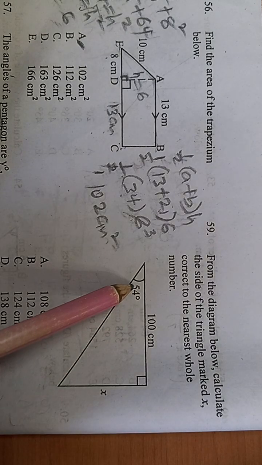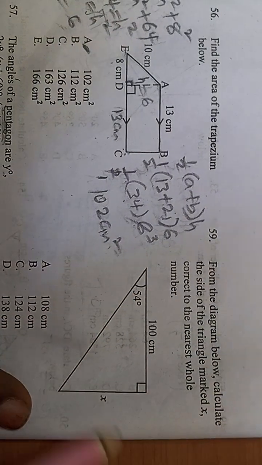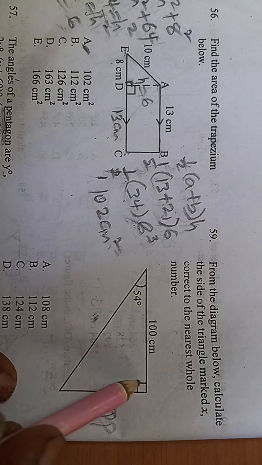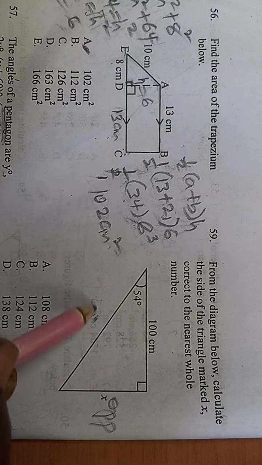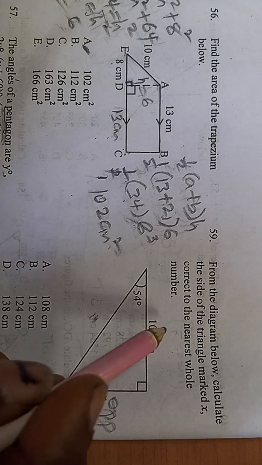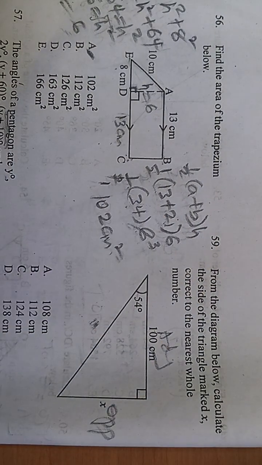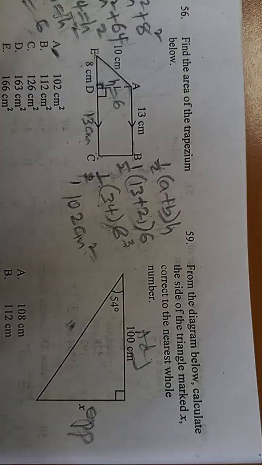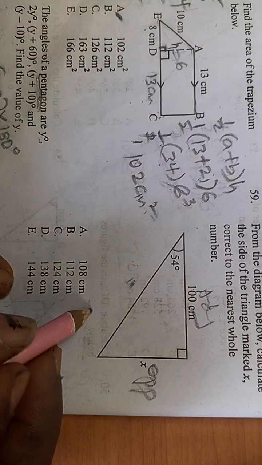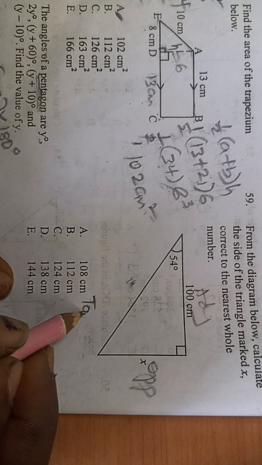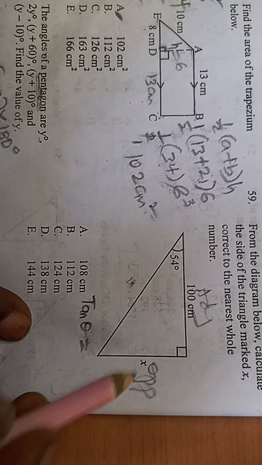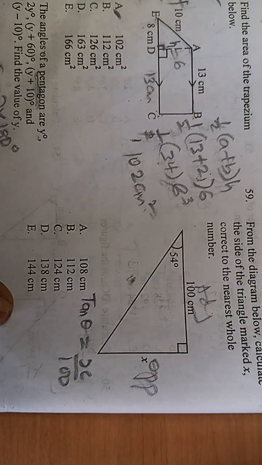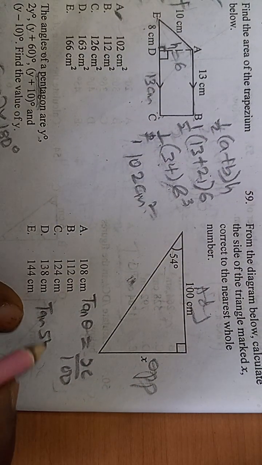Okay, 59. From this diagram, we are looking for x. We are looking for x, which is the one facing this angle, opposite. This is the hypotenuse side, the one facing angle 90. We don't have any business here. It's not labeled, so abandon it. So that means this is adjacent. So that's TOA. So we are using TOA, which is tan theta equals opposite, x, over adjacent, which is 100. Meanwhile, our theta is 54.